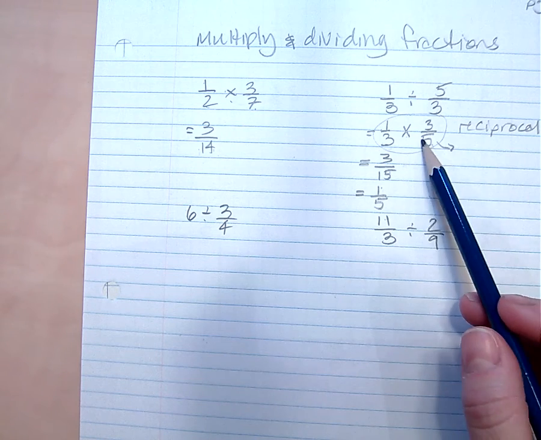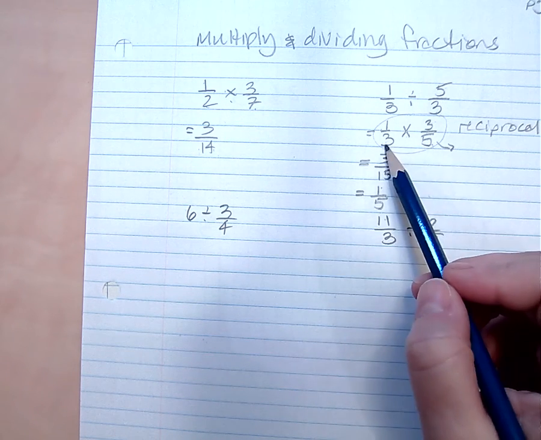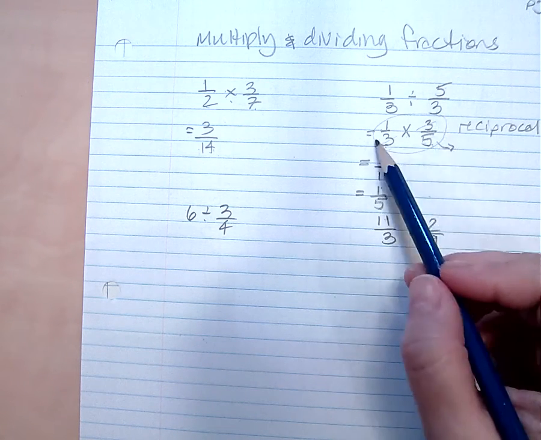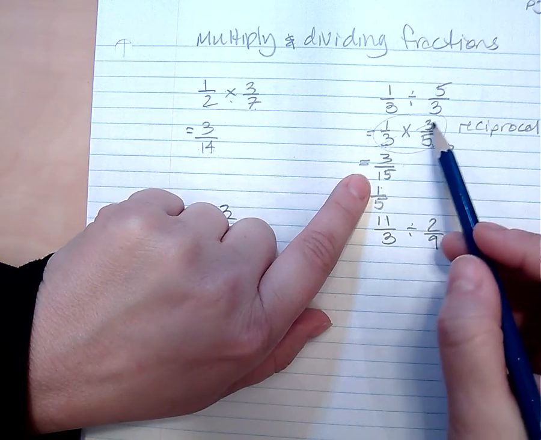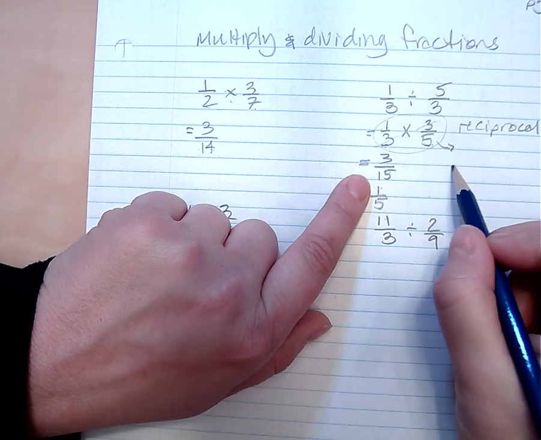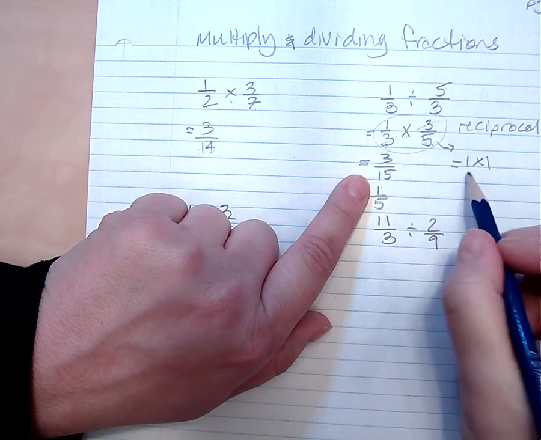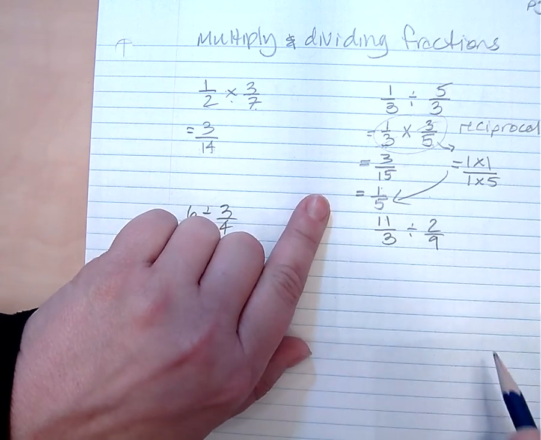You can look here and say, well, anything in the top reduced to anything in the bottom? Yeah. 3 over 3 can be 1. 3 over 3 is equal to 1. So what you do is you replace these 3's with 1s. So you have 1 times 1 and 1 times 5, which of course give you that.